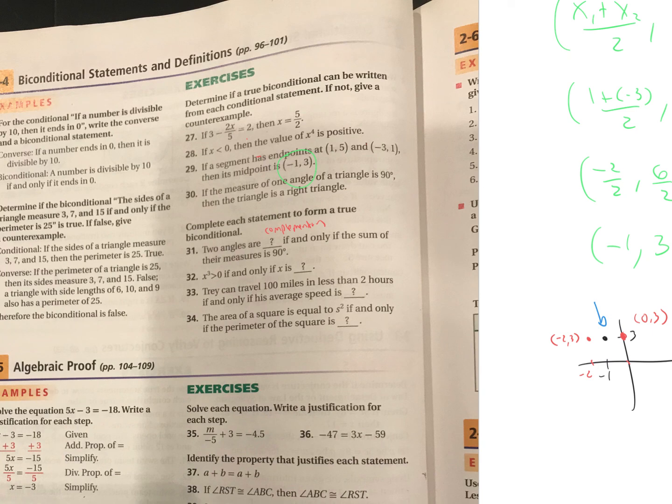Problem number 32. X to the third power is greater than 0 only if x is positive. Okay, and the reason for that is because if x was negative, any negative number to the third power is going to give you a negative number. Anytime you have a negative number raised to the third power, that's going to give you a negative result. So x cubed being positive only would be true if the original x happens to be a positive number.